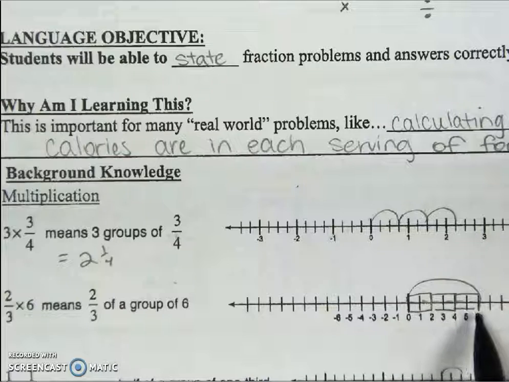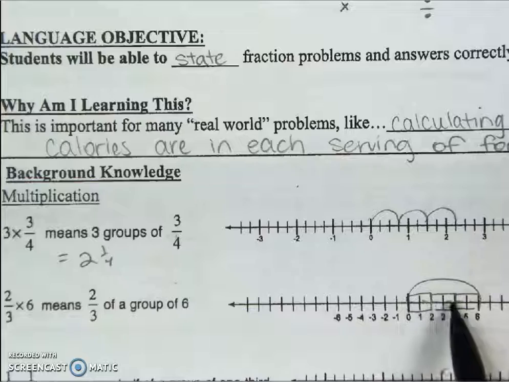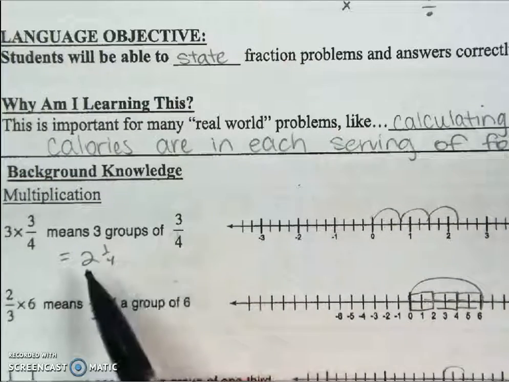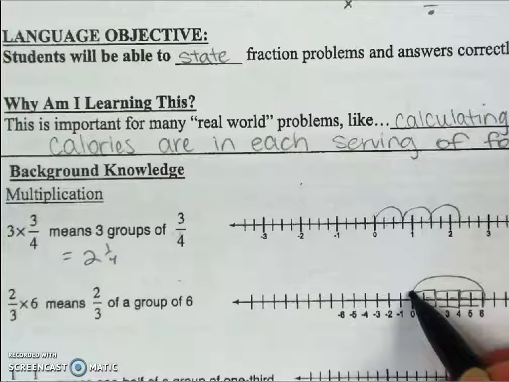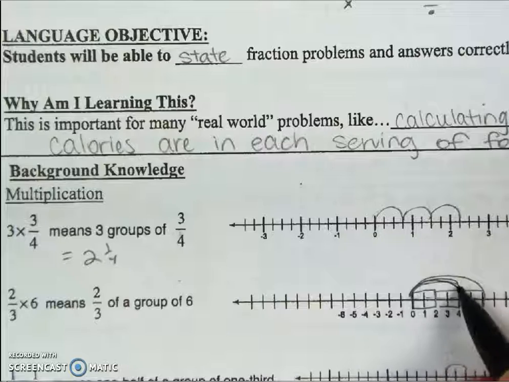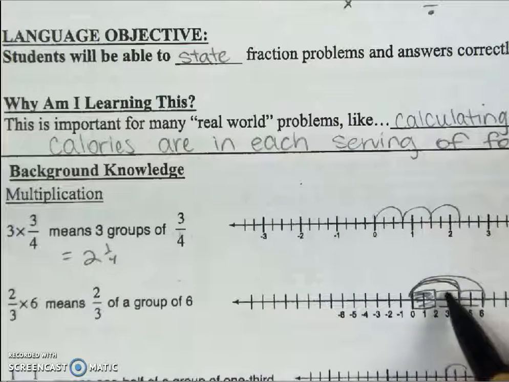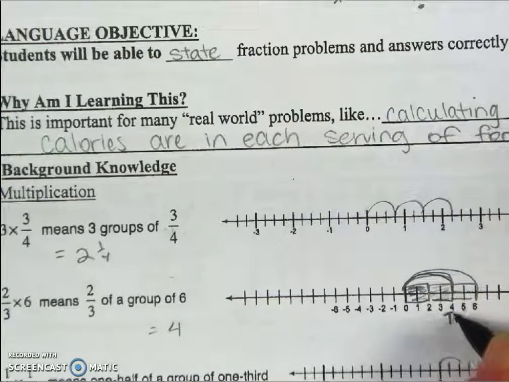So each part has 2 sections. Do you see that? So that's 1, that's 2, that's 1, that's 2, that's 1, that's 2. And we want 2 of those sections. So 2/3 of a group of 6 would end right there. Okay, so it's 2 of these. 1, 2. 2/3 of that. And so that answer would be 4 because that's where it is.